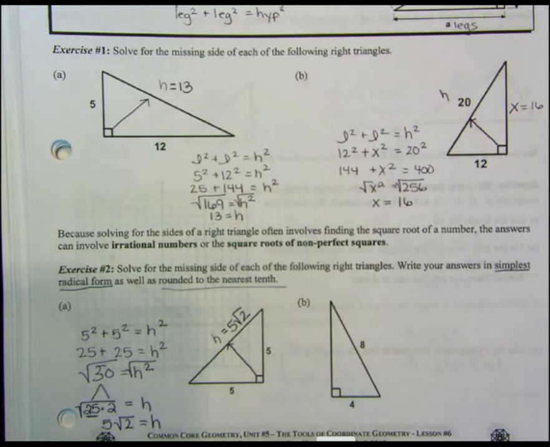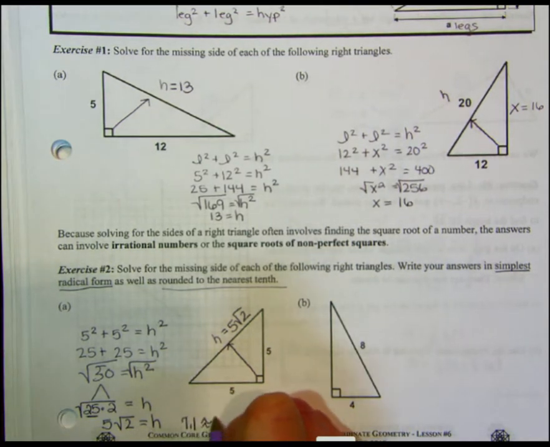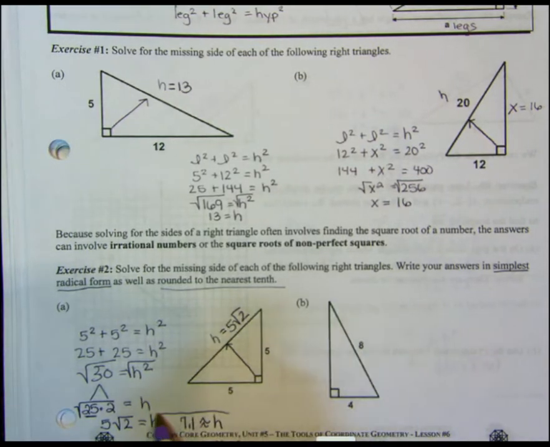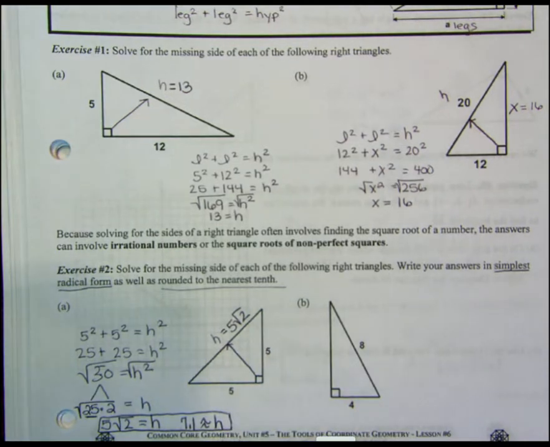So if we type in the square root of 50 into our calculator, we end up getting 7.071 whatever, and so rounded to the nearest tenth, that would be about 7.1. So 7.1 is about the length of our hypotenuse. So we have our answers in simplest radical form, and we have our answer rounded to the nearest tenth.